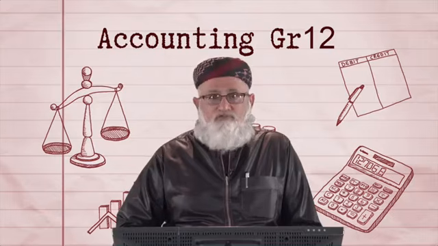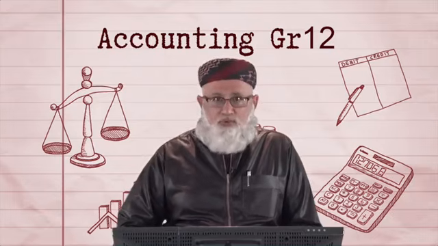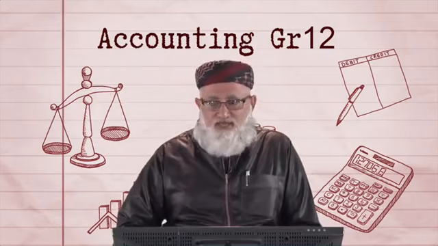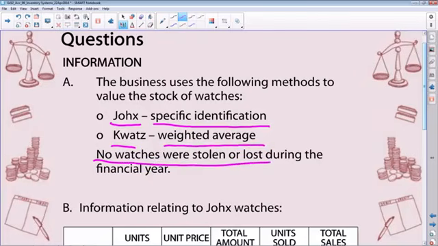Welcome back, grade 12s. Okay. We said we're going to put into practice what we've dealt with in the first two segments. The question says, the business uses the following methods to value the stock of watches. One is Jocks, and it uses specific identification. Quartz uses weighted average. It tells you specifically no watches were stolen or lost during the financial year.